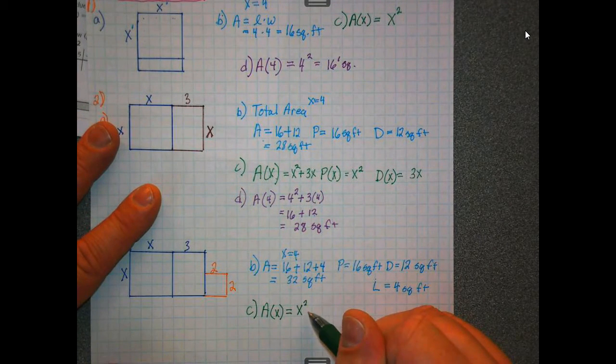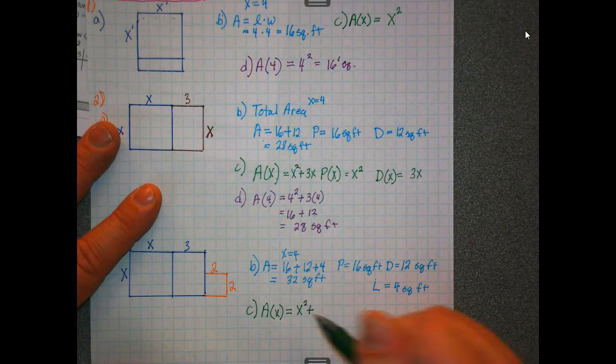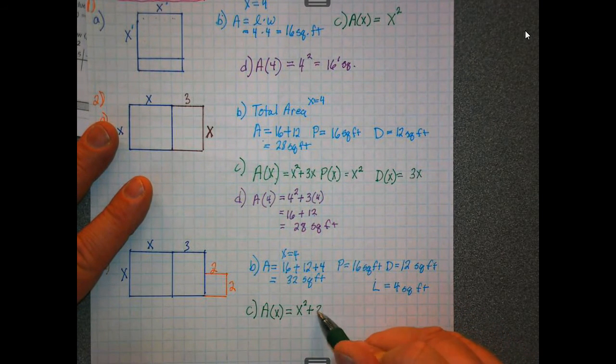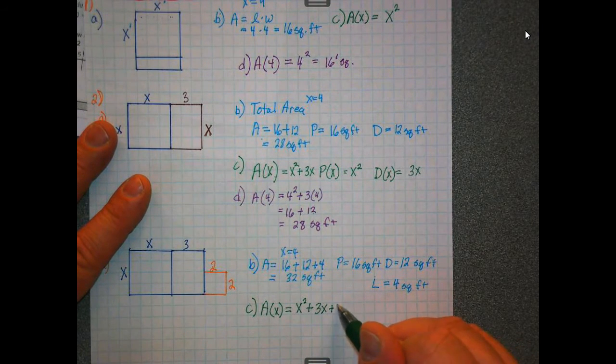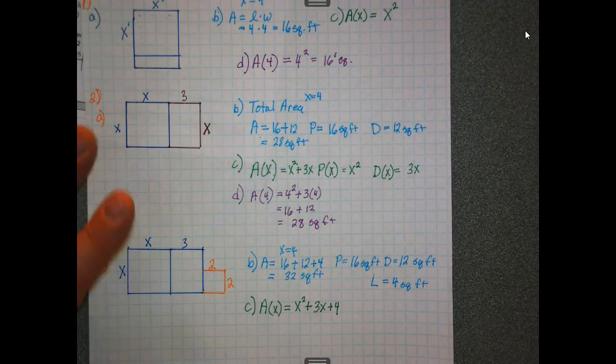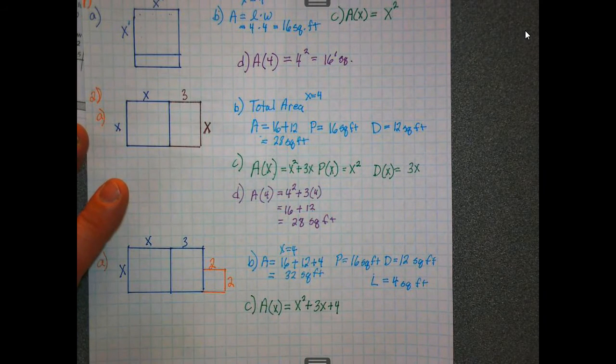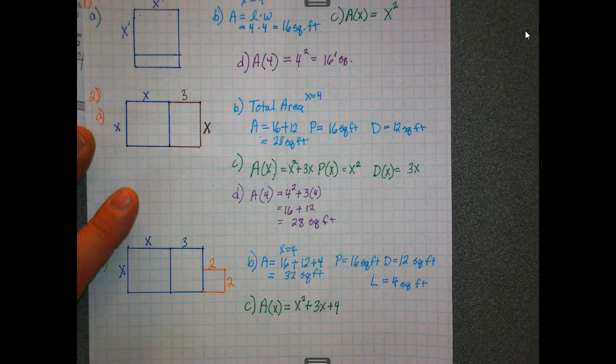What was the function for the deck? And what am I adding to it? Does that look familiar yet? Oh yeah. What does it look like? Algebra.